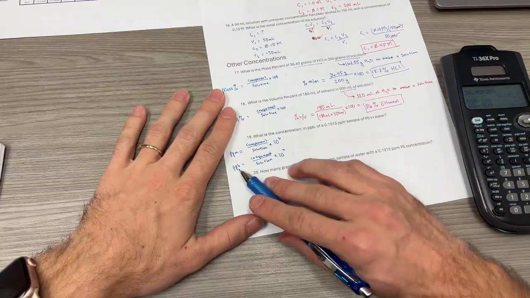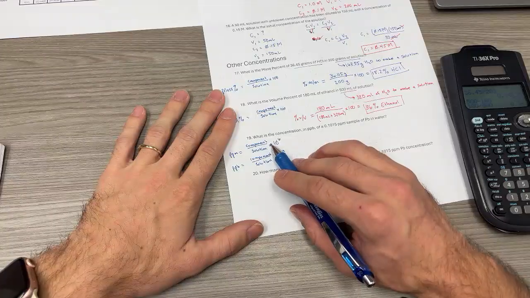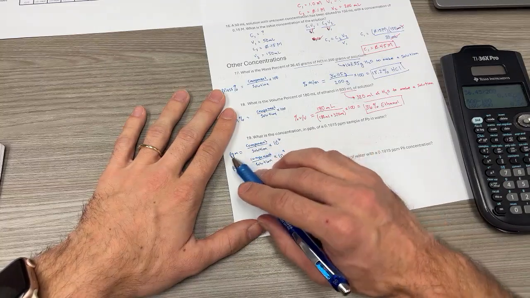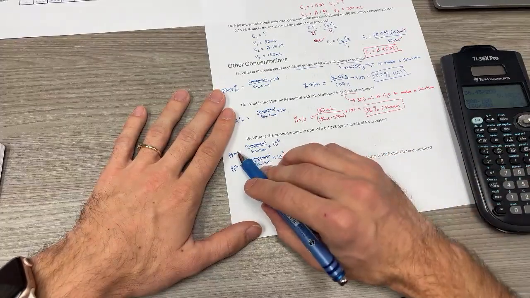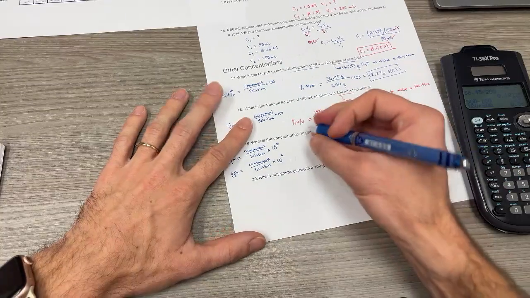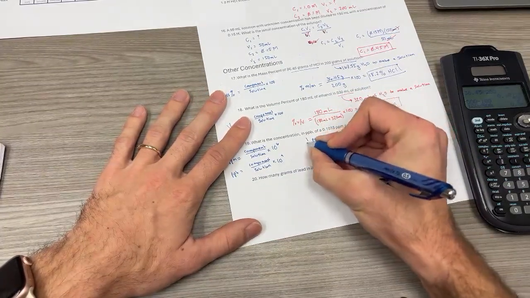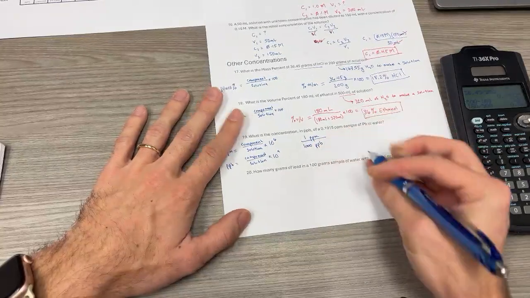1 ppb is 1,000 times less concentrated than 1 part per million. If I have 1 part per million parts, I'll have 1,000 parts per billion parts. We can write this as a ratio. 1 ppm is 1,000 ppb.